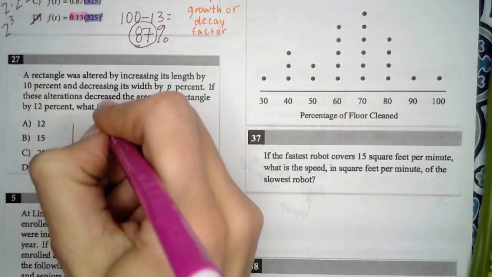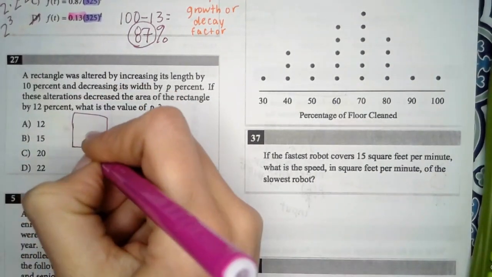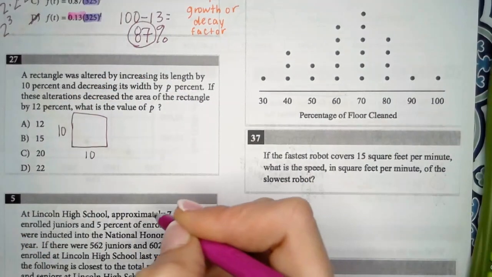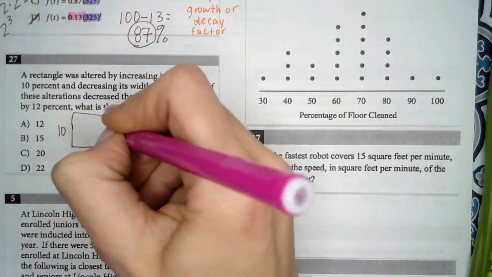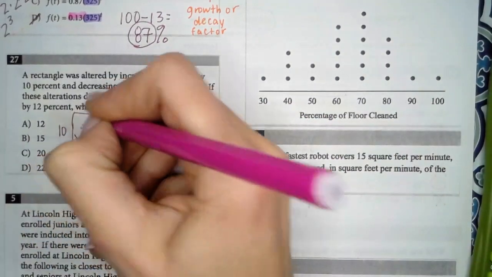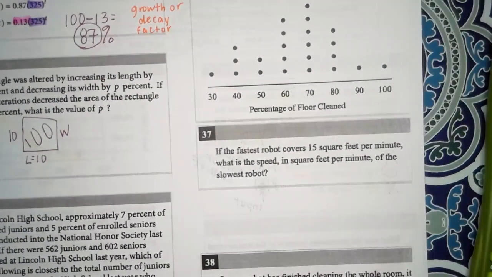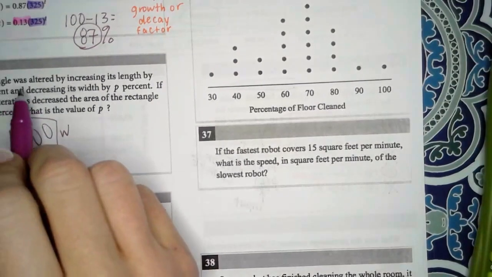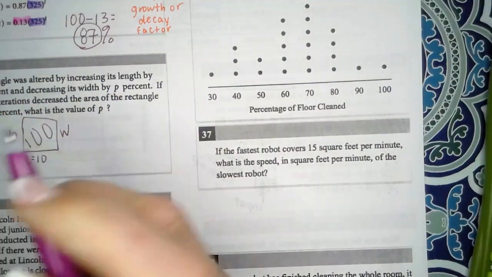So this is going to be my original rectangle. Not a great drawing, sorry. 10 by 10 are my dimensions. This can be my width, this side, my length, this side, okay? And my area is 100. There it is, beautiful, right? Now, new rectangle. A rectangle was altered by increasing its length by 10%.